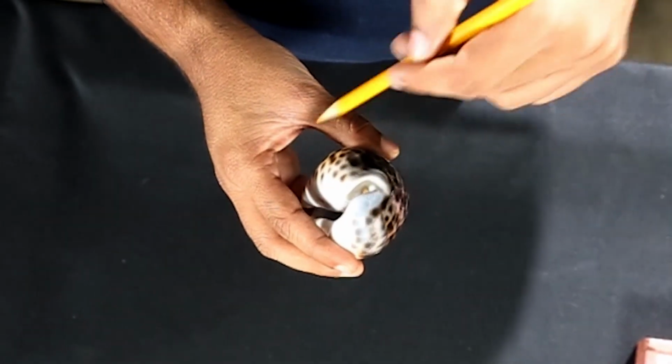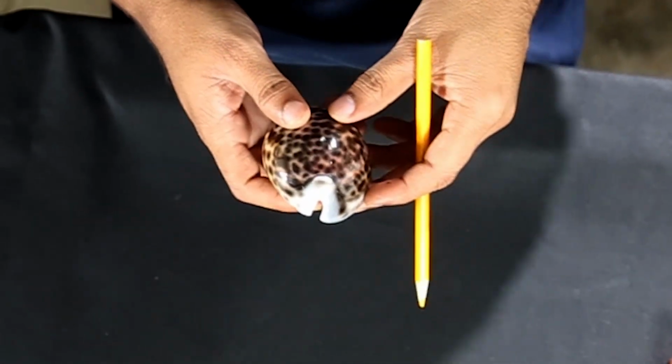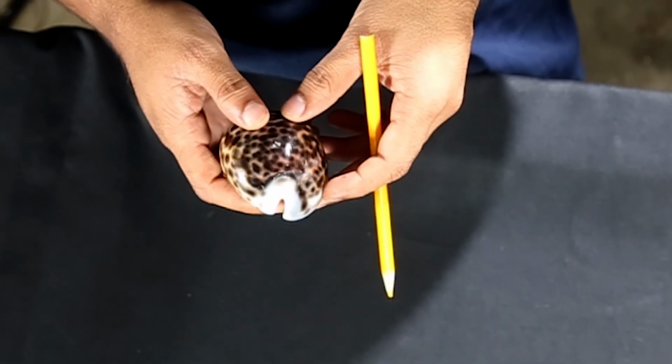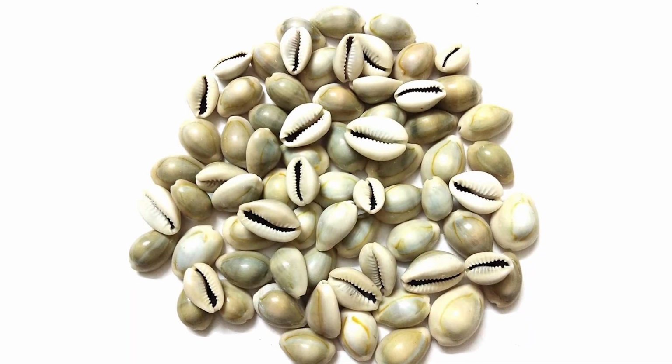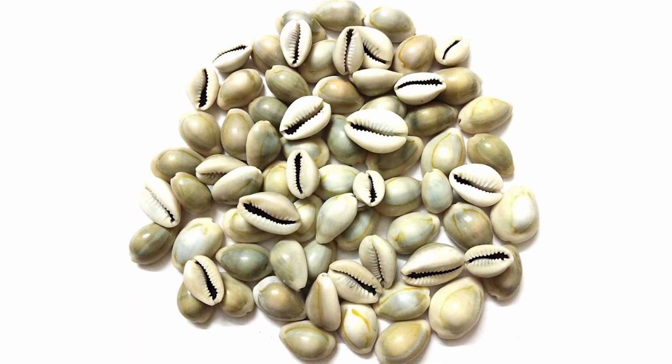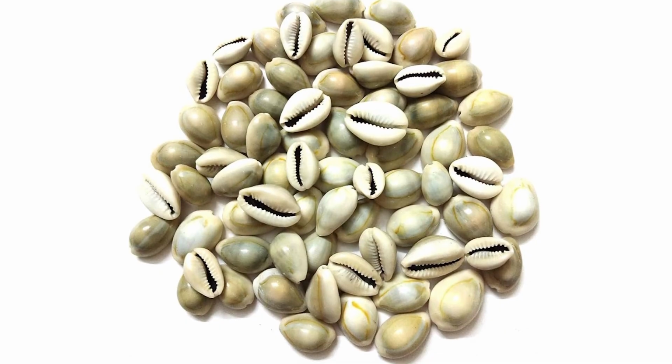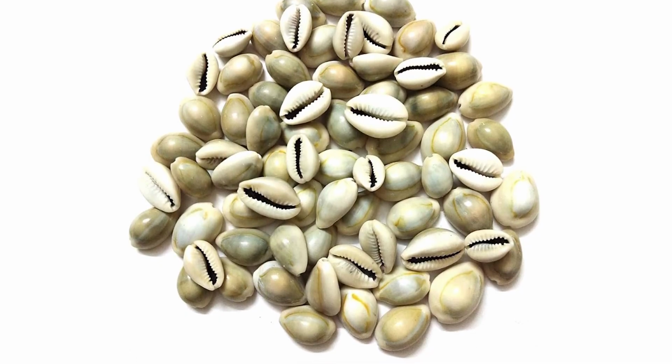Convolute means from both the sides. The best example for the convolute coiling is Cypria. Cypria in Hindi is also called Kaudi. Earlier this was said to be a kind of ornament and a kind of currency as well.